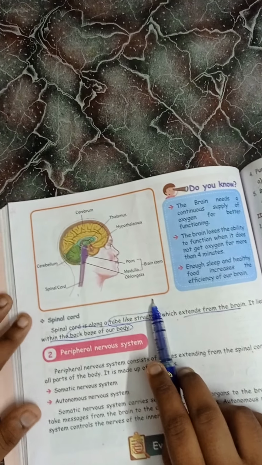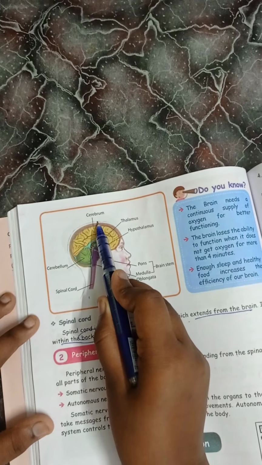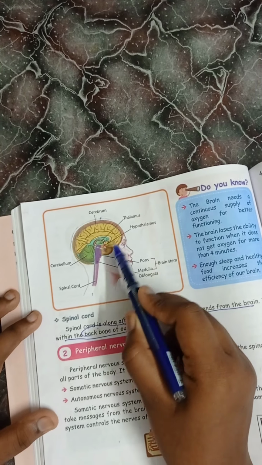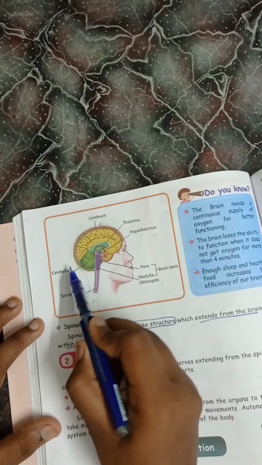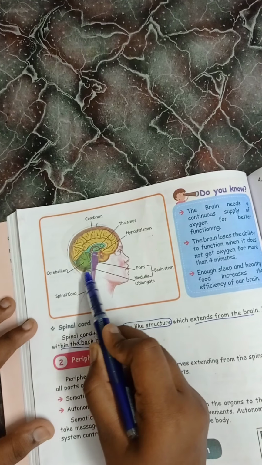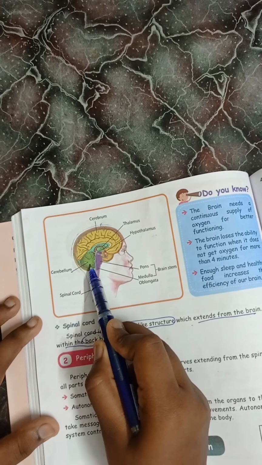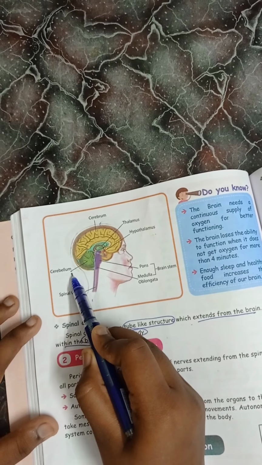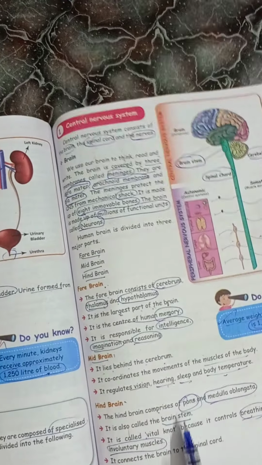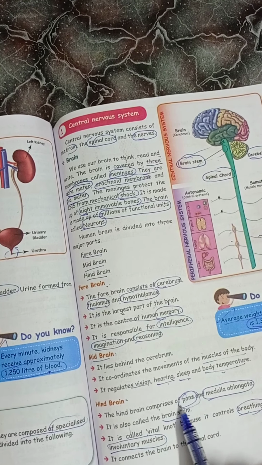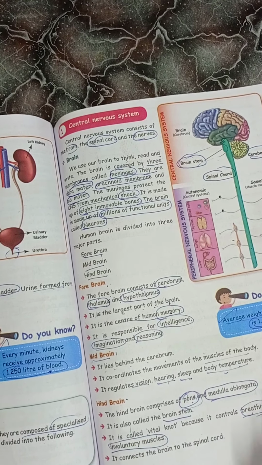This is a picture of the brain, children. This is the cerebrum, thalamus, hypothalamus, cerebellum. Do you know that the cerebellum is part of the hindbrain? Our hindbrain contains the cerebellum, pons, and medulla oblongata.